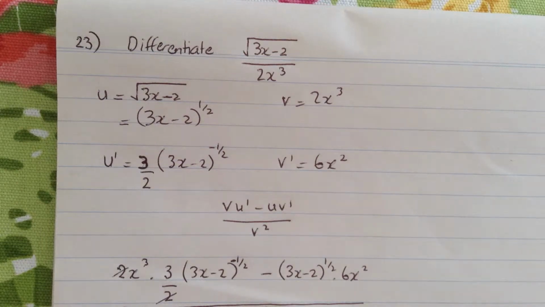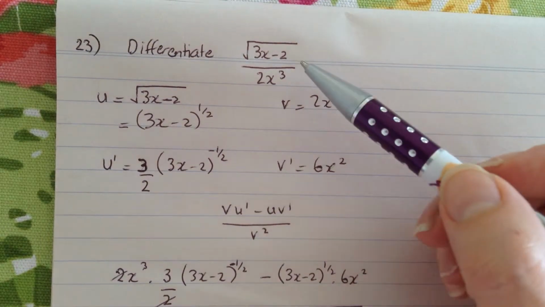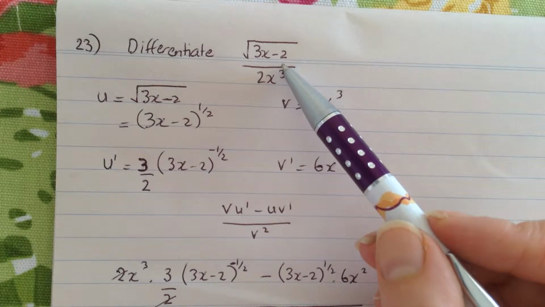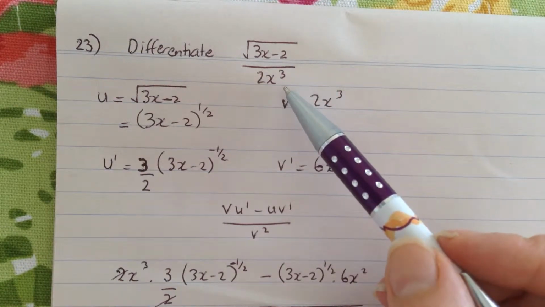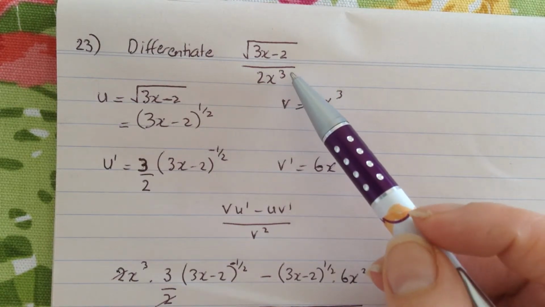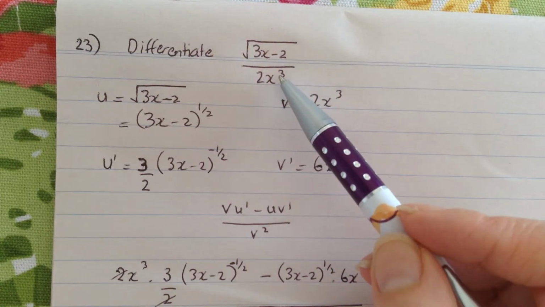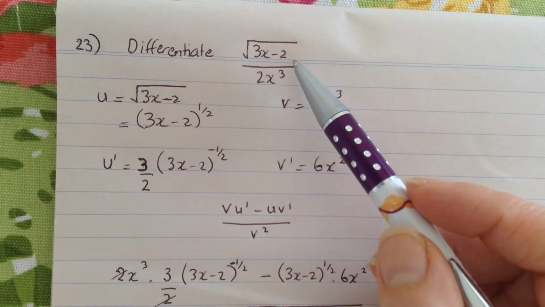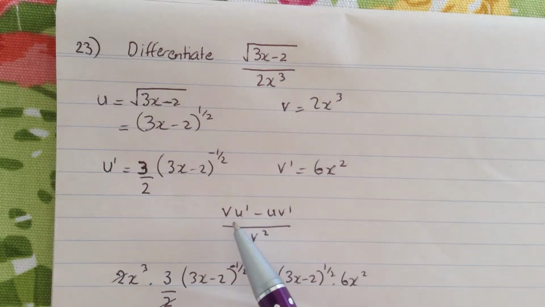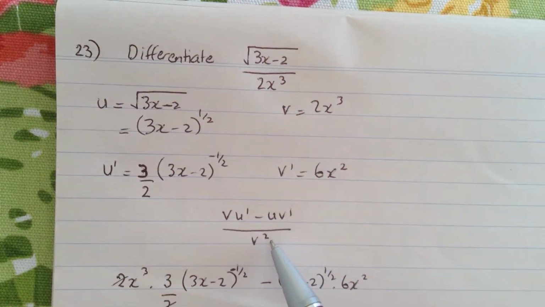All right, question 23. You're asked to differentiate root 3x minus 2 over 2x cubed. So you would have to use the quotient rule because you have an x expression on the top and one on the bottom. The quotient rule states vu dash minus uv dash over v squared.